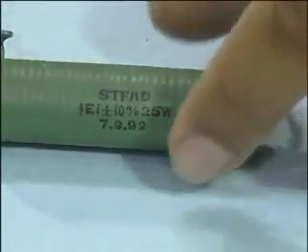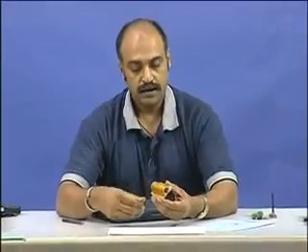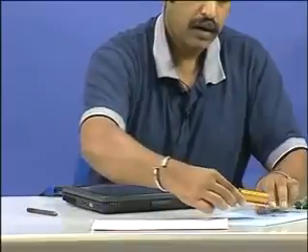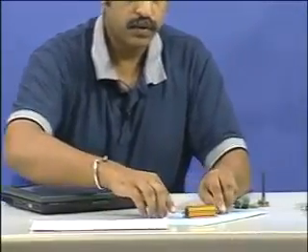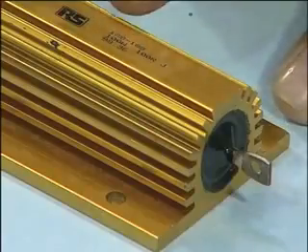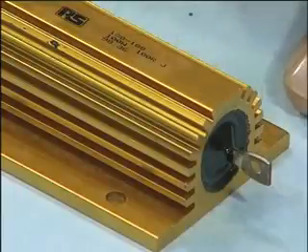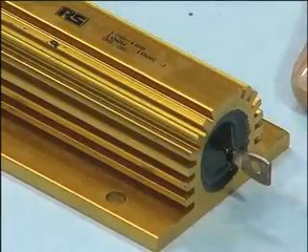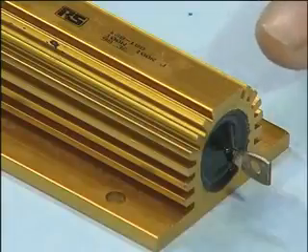Another high wattage resistor, which is of similar size compared to the 25 watt resistor that you saw just now, is something like this, which has a heat sink also. You will see the two terminals here and the value written on it, 100 ohms, and it is a 100 watt resistor, which has 4 times the power dissipating capability of the previous wire wound 25 watt resistor, but of similar size.